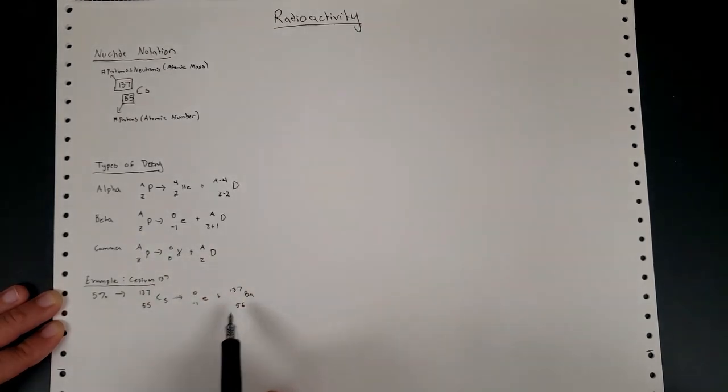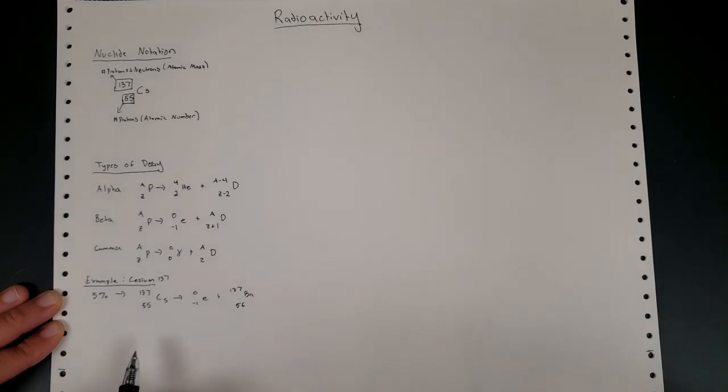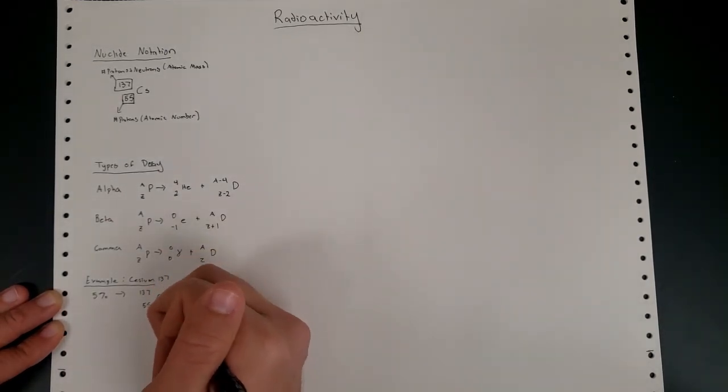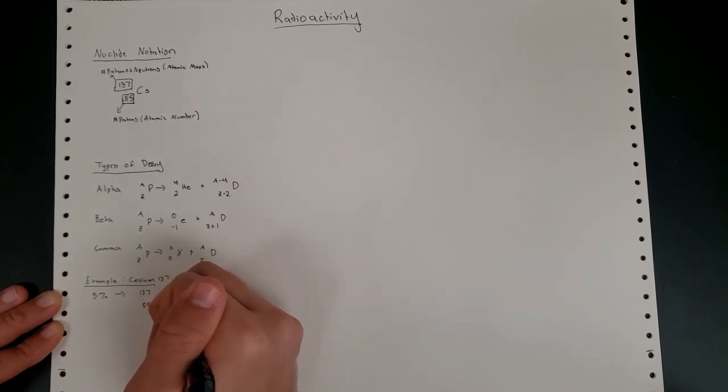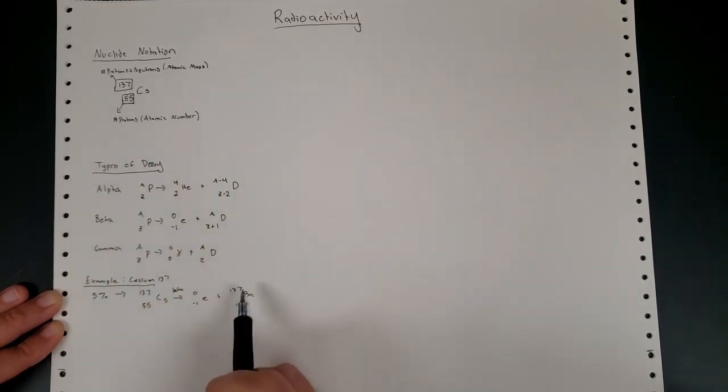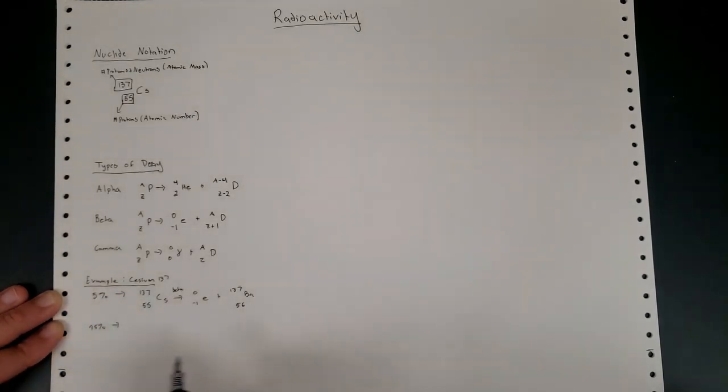So we actually transmuted this, right? Because again, with beta, you transmute it. You increase the atomic number by 1. So 5% of the time, it does a beta, and it goes directly to barium 137. Now, the other 95% of the time, there's an intermediary step before it goes to barium 137.